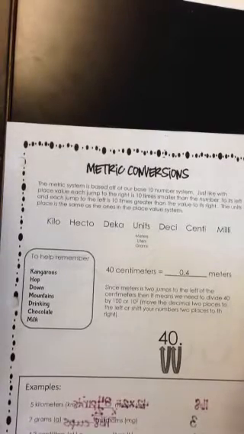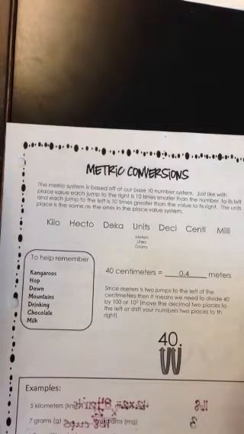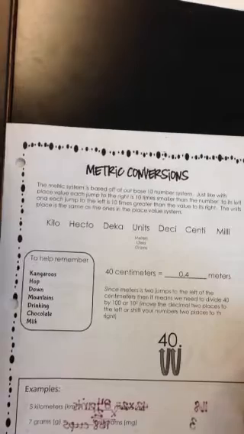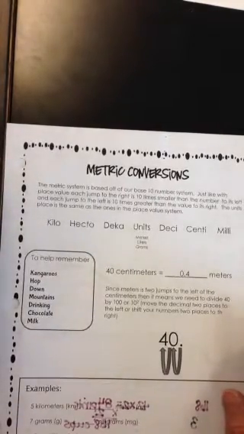Okay guys, in this video we are going to talk about converting measurements within the metric system. The metric system is based off of our base 10 number system. Just like with place value, each jump to the right is 10 times smaller than the number to its left, and each jump to the left is 10 times greater than the value to its right. The units place is the same as the ones in the place value system.